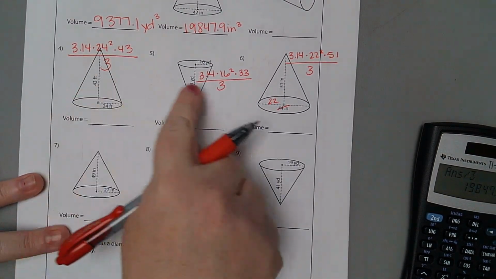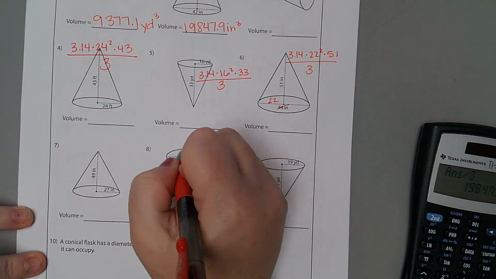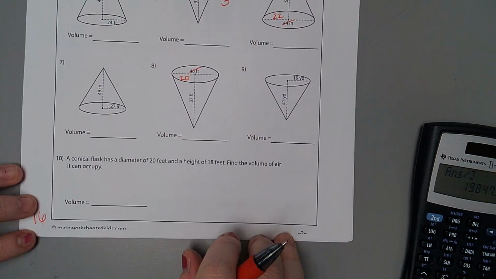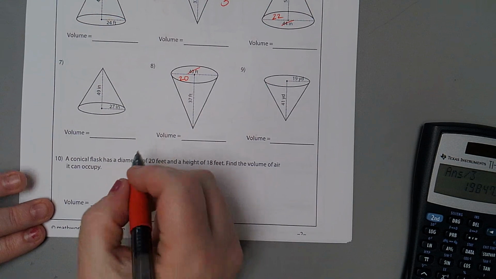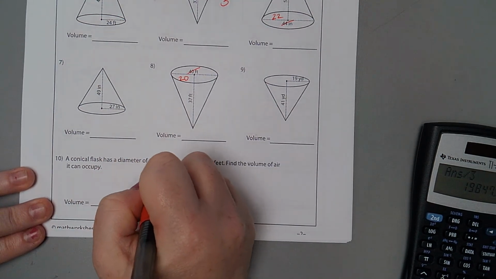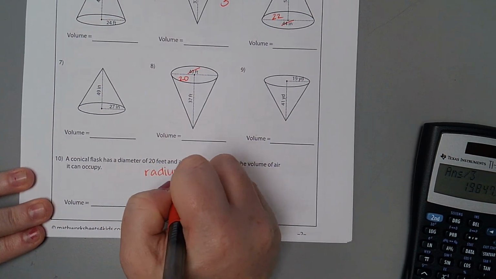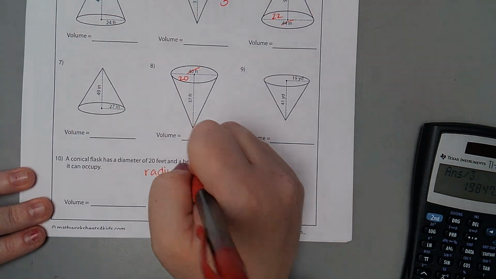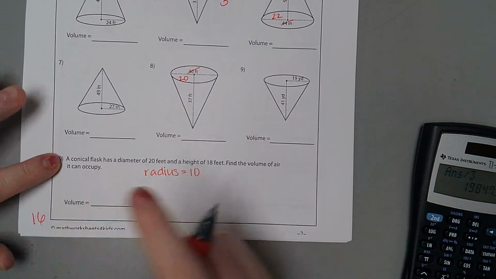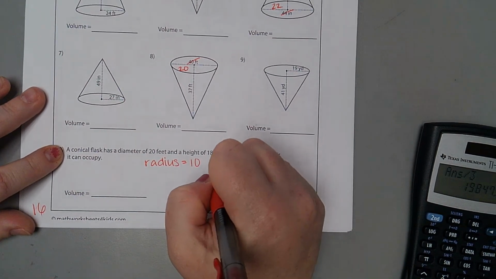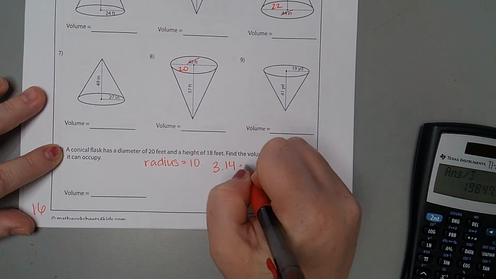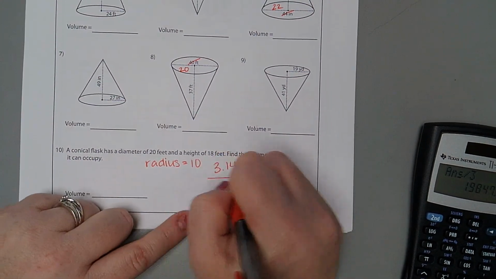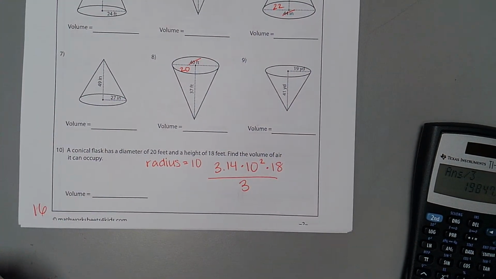So now you should be in the hang of being able to write it out. 8 has a radius of 20. And number 10, your diameter is 20, so your radius is half of that, which is 10. So this one we would have 3.14 times 10 squared times the height of 18, all divided by 3.